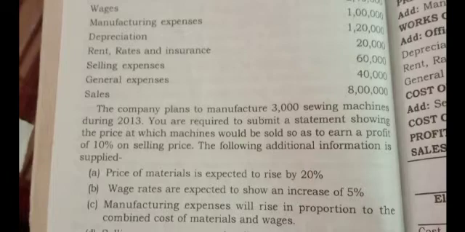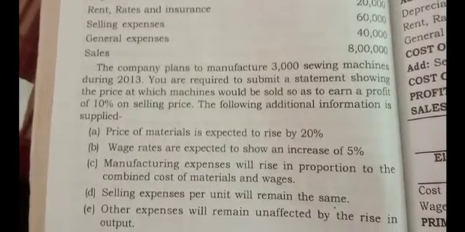The company plans to manufacture 3,000 swing machines during 2013. This year, 2012, it is 2,000, and next year an additional 1,000 swing machines will be manufactured. You are required to submit a statement showing the price at which the machines would be sold so as to earn a profit of 10% on selling price. This is the question, and additional information is also supplied.